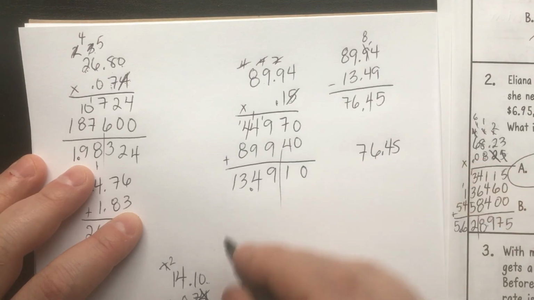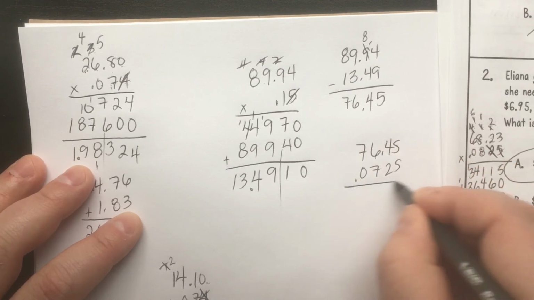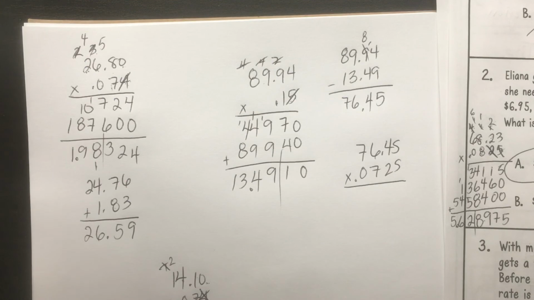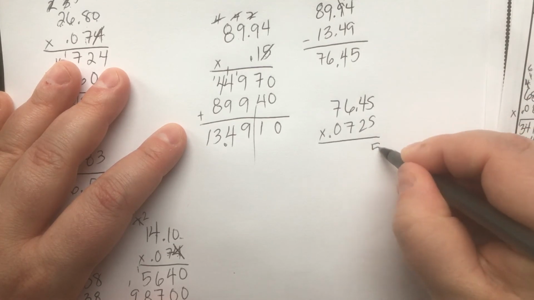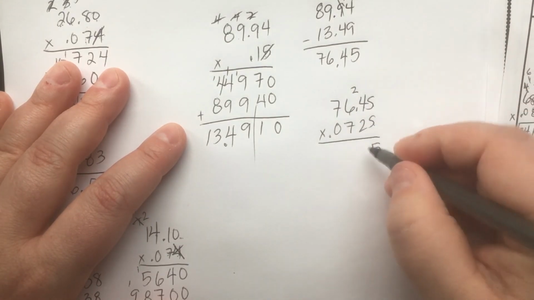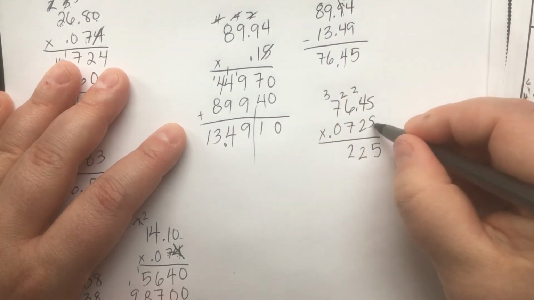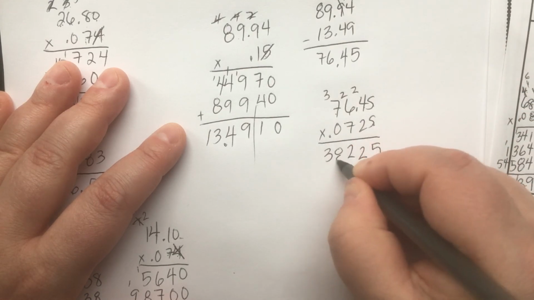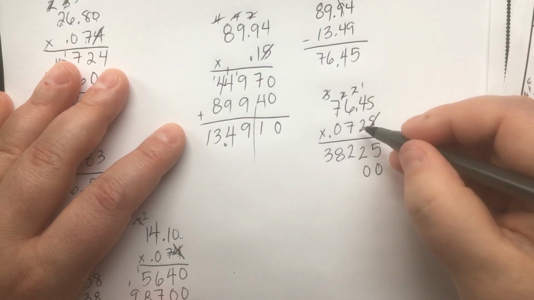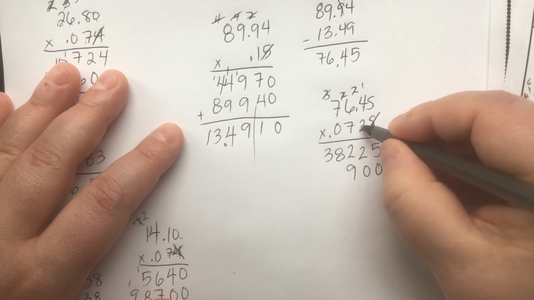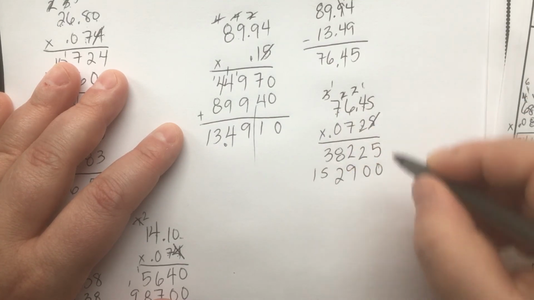7.25%, 0.725. There we go. Okay. So let's go ahead and calculate this humdinger, and then we'll be done. 5 times 5 is 25. 5 times 4 is 20 plus 2, 22. 5 times 6 is 30 plus 2, 32. 5 times 7, 35 plus 3 is 38. Okay, 2 times 5 is 10. 2 times 4 is 8 plus 1. 2 times 6 is 12. 2 times 7 is 14 plus 1 is 15.